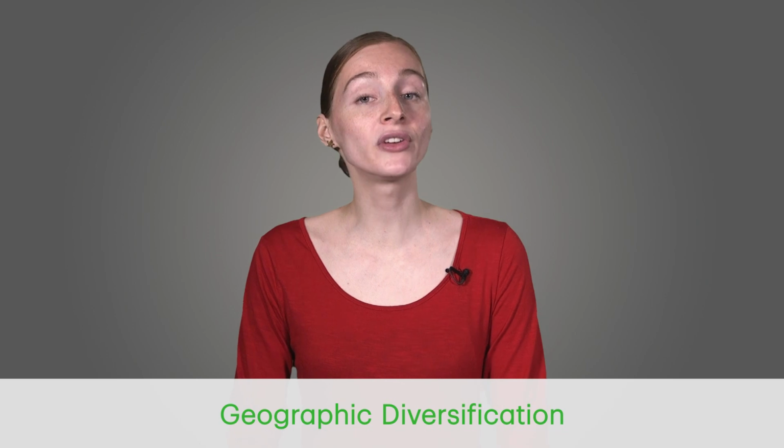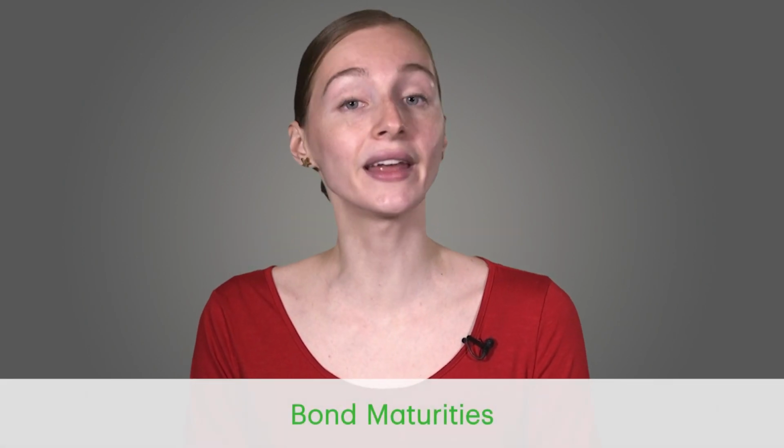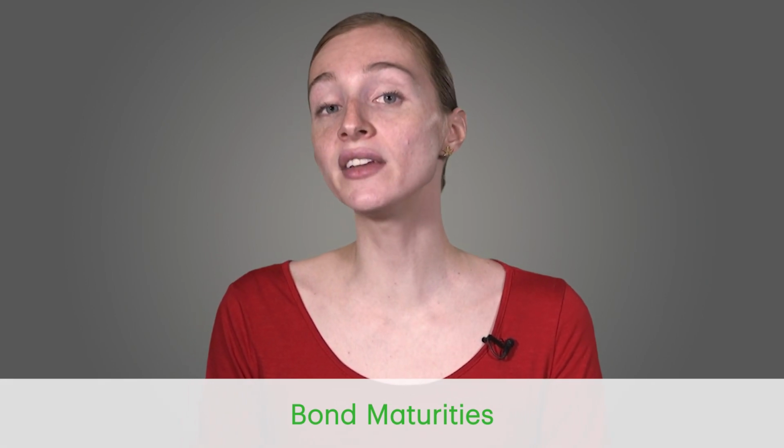Geographic diversification. If Angela wants to diversify globally, then her portfolio may include international assets, as well as stocks from other exchanges and regions from around the world. When it comes to the fixed income asset class, investors can diversify by the length of maturity of their bonds. This means they can invest in short-term, medium-term, or long-term bonds. Bond prices fluctuate more greatly the longer a bond has to maturity.